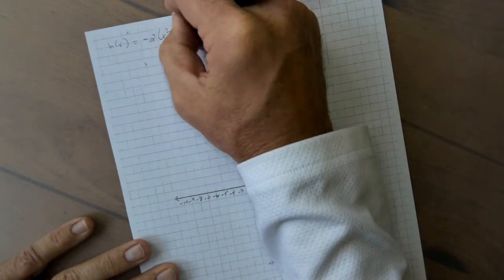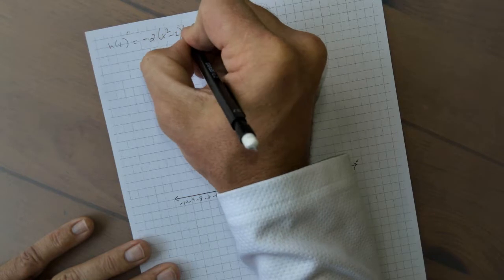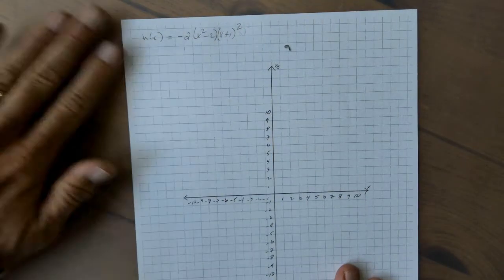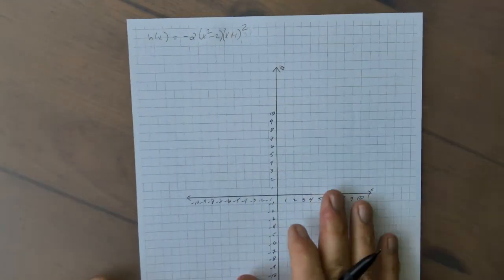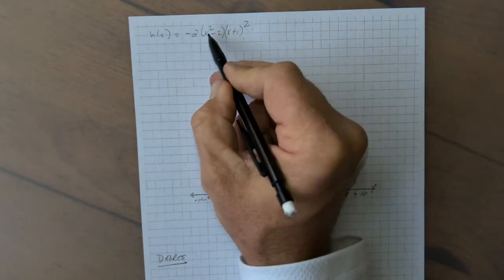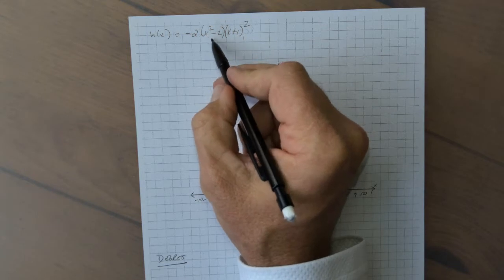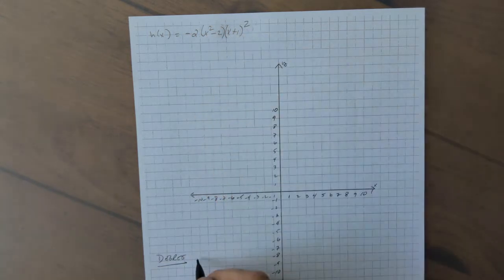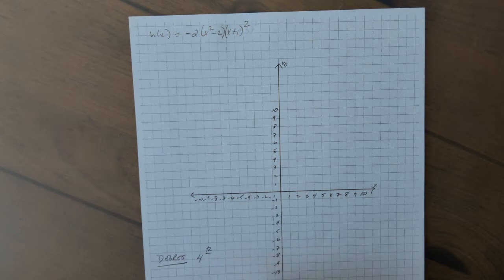Let me be a little neater there. Okay. So let's see. We're going to start off with our degree. So that's x squared, and that's going to be an x squared, so that makes this a fourth degree.